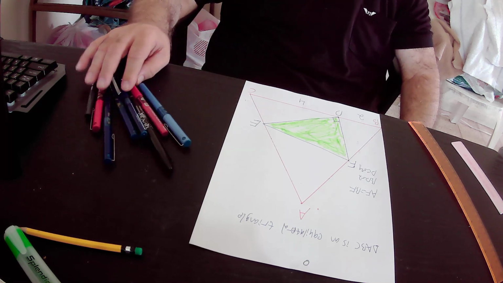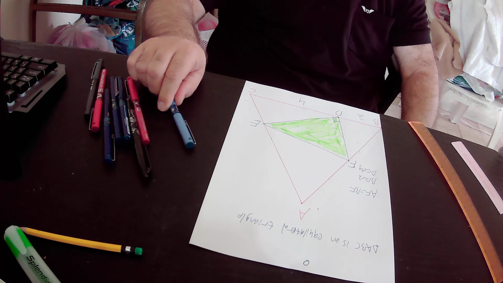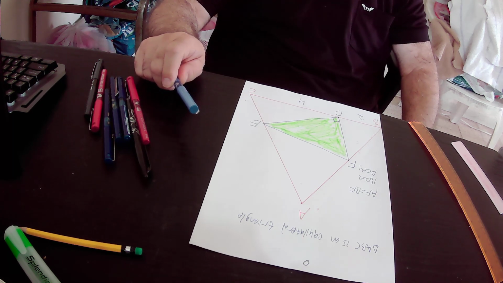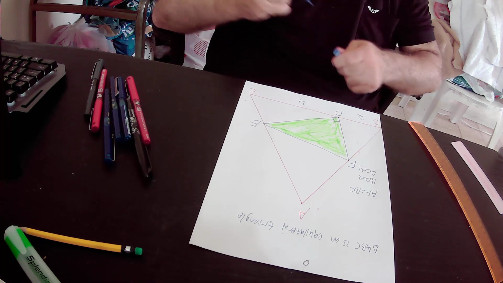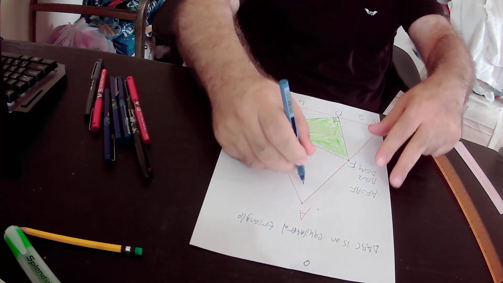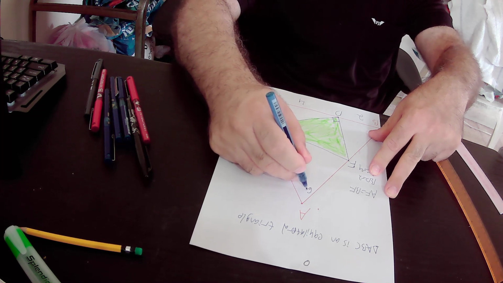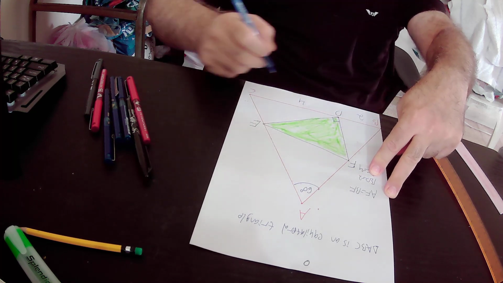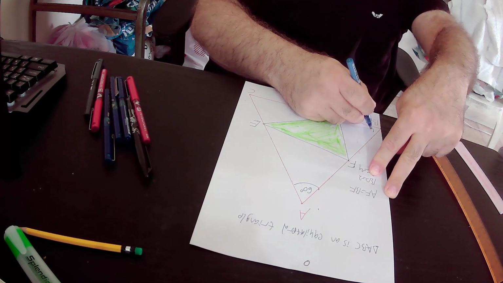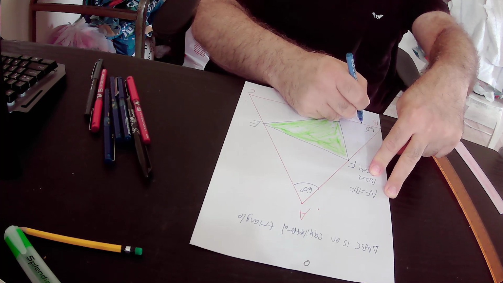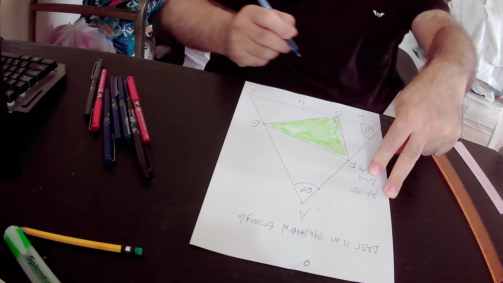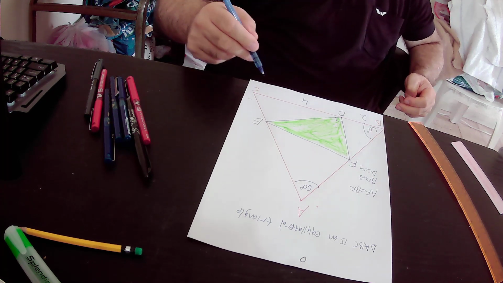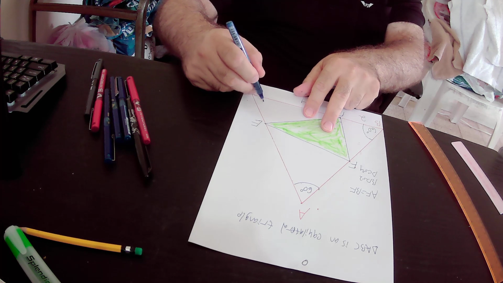First of all, as you already know, all the angles of an equilateral triangle equal 60 degrees, so angle BAC equals 60 degrees, and also angle ABC equals 60 degrees, and also angle BCA equals 60 degrees.